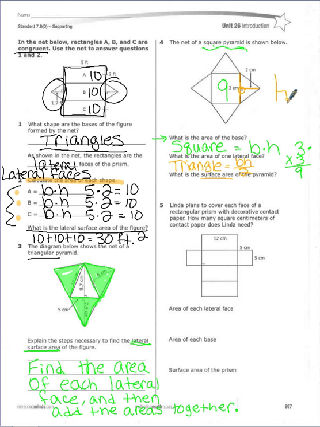So I'm going to move my work just down here so we have more space. Our base is 3 centimeters, so here's our base, times the height, which is 2 centimeters, okay? 3 times 2 is 6, and then we have to divide that 6 by 2, and 6 divided by 2 equals 3.